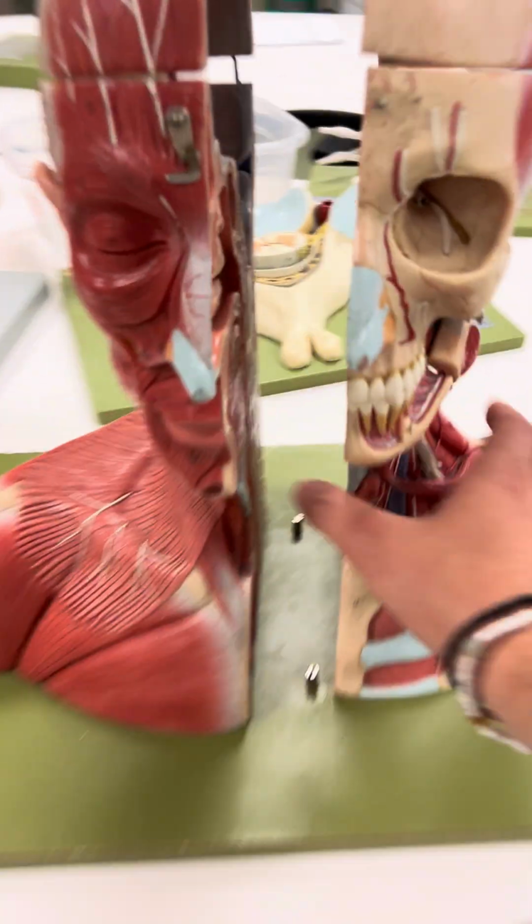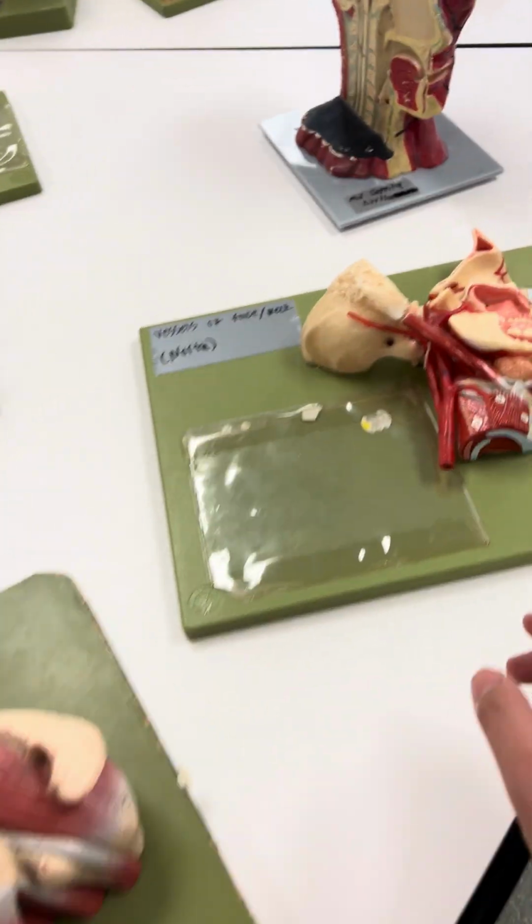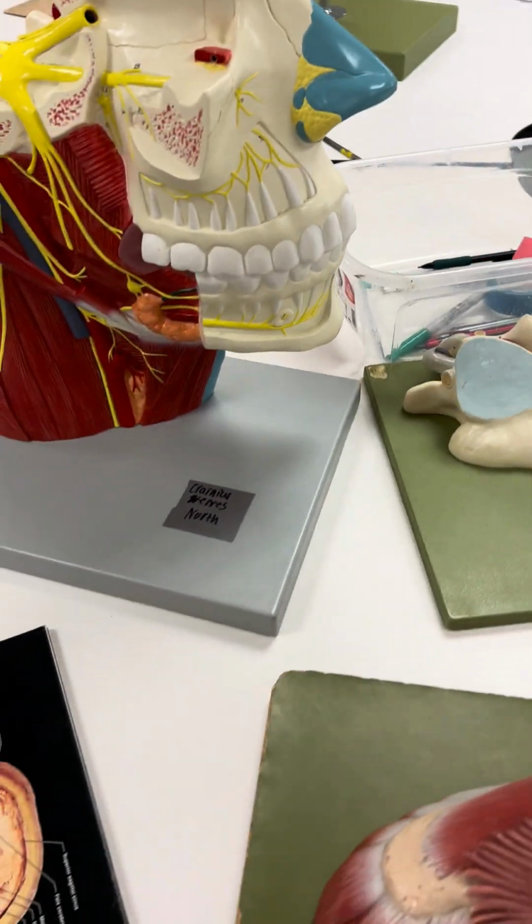But we really don't have a good image here in the lab. I'm trying to see if none of those really show it. So we'll just kind of move on.